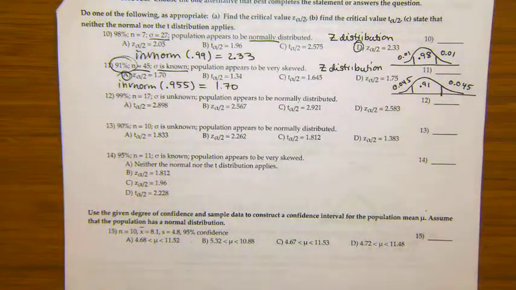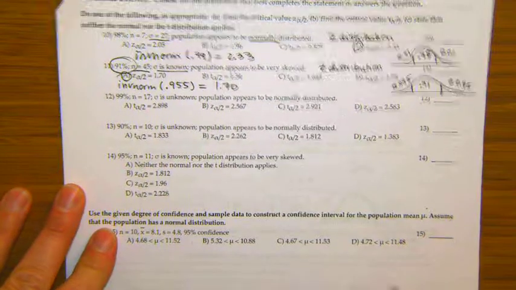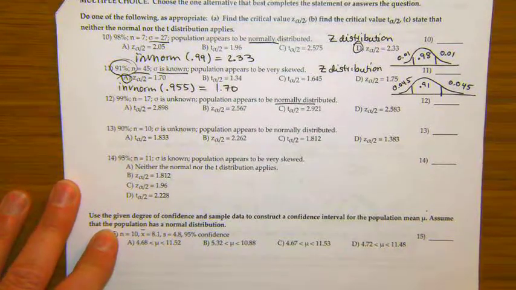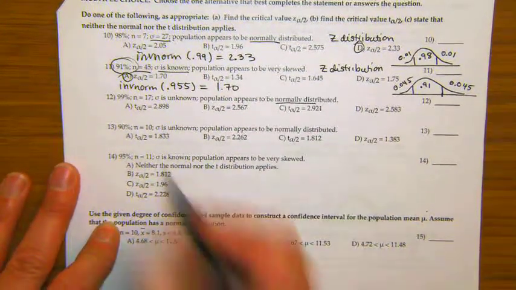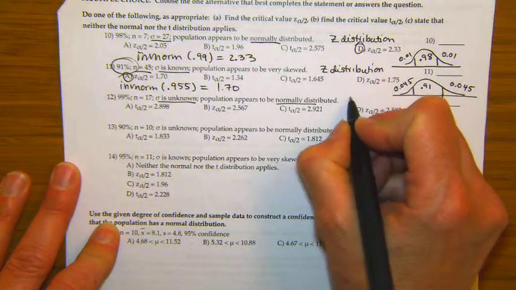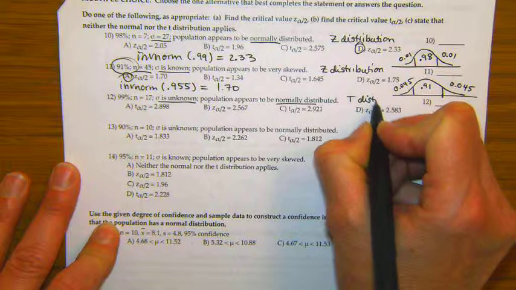Okay, number 12. Do we have a large enough sample size or a normal population? Normal population. We just need one. Sometimes we have both of those conditions met. Sigma is unknown. So this time we have the T distribution.